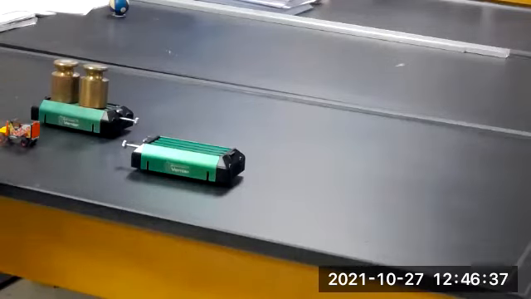I'm tempted to use a pool ball with this thing, but I don't think it's going to work out. So we're not going to do that.